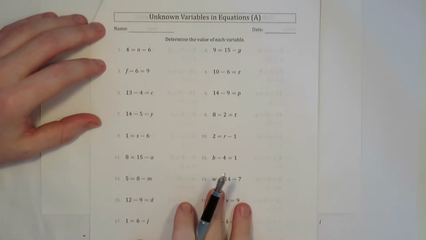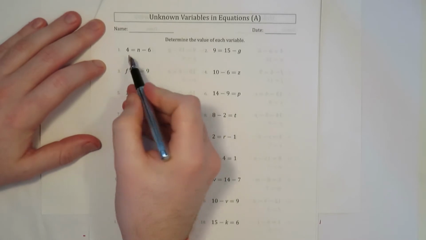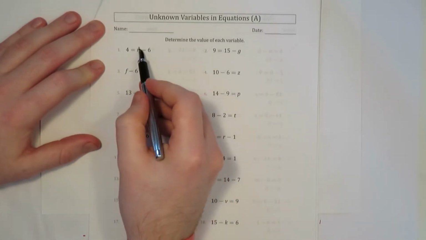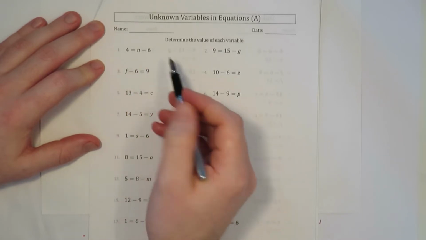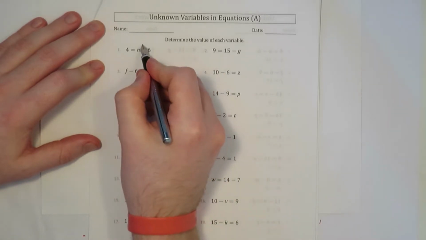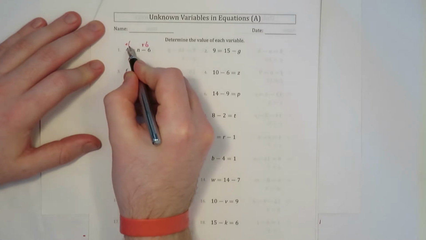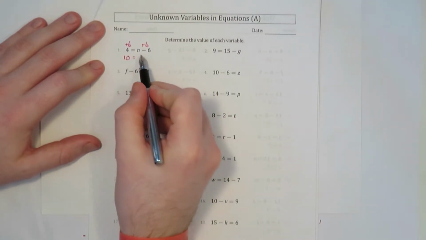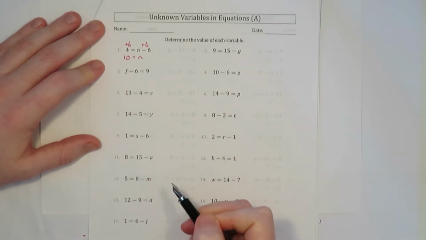Slide it down a little bit. Start off here with the first question. 4 equals n minus 6. So we look at the side with the unknown. In this case it's the right hand side. We are subtracting 6, so we need to do the opposite of that to both sides, which is add 6. 4 plus 6 is 10, and this side will just be n.